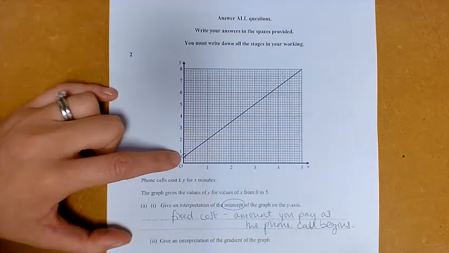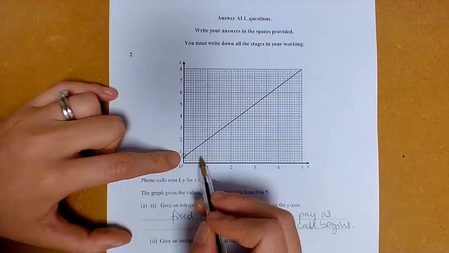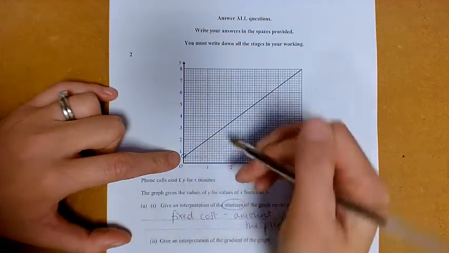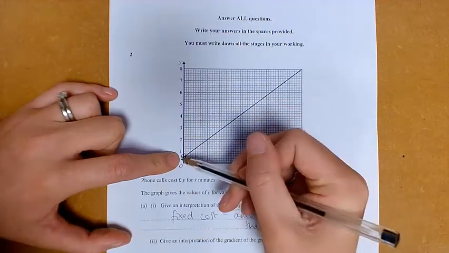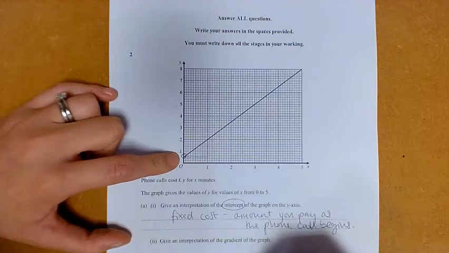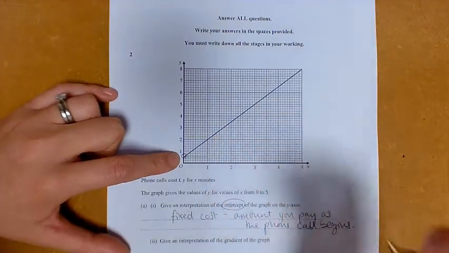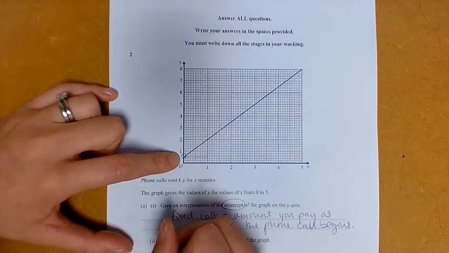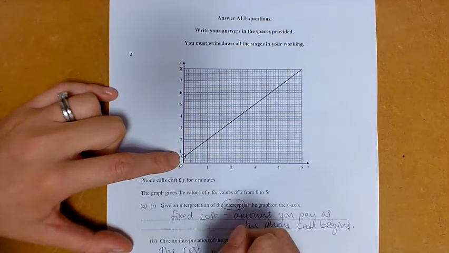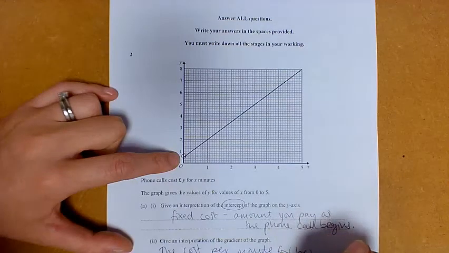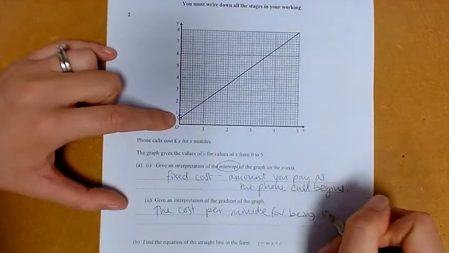Give an interpretation of the gradient. Well, we can see that every time it goes across 1, so from here, if we go across 1, it's gone up from 50p up to £2. So we can see it's going up by £1.50 every time it goes across 1. And what that means, the actual gradient, means the cost per minute for being on the phone.